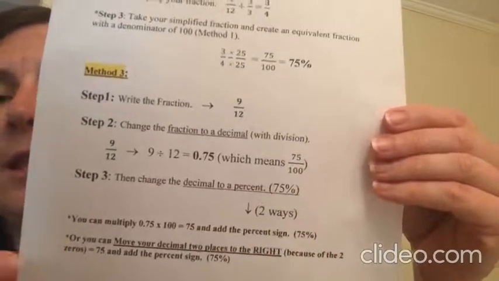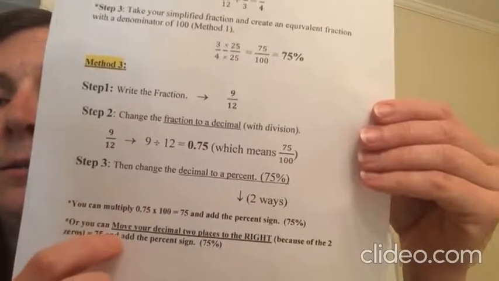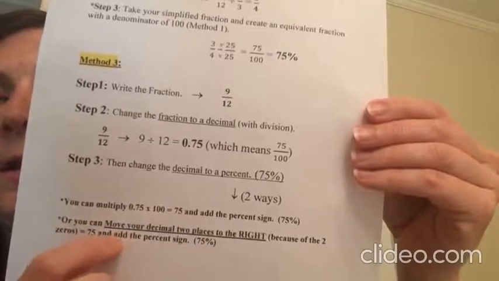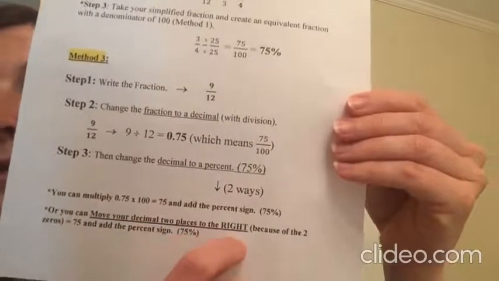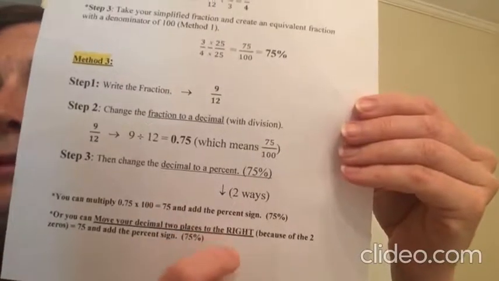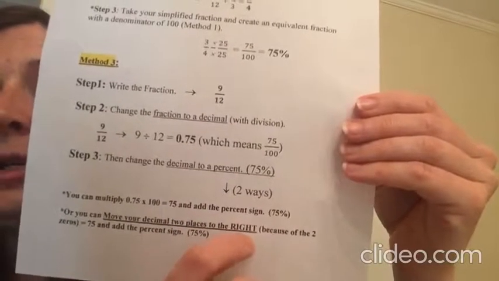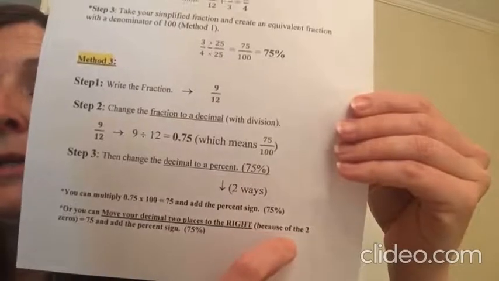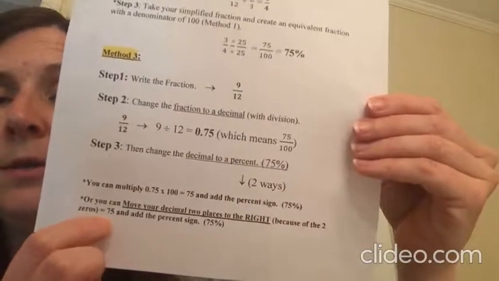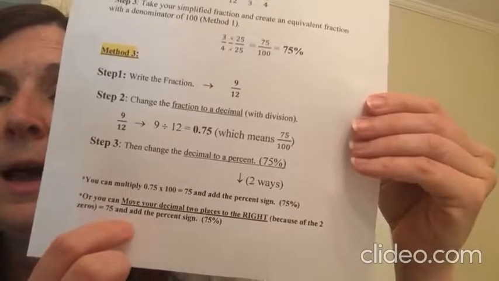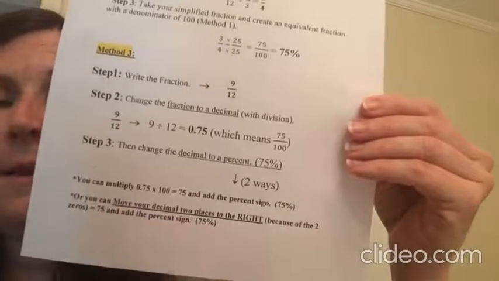Or if you want to think about moving your decimal place, you can move your decimal 2 places to the right to change from a decimal to a percentage. So because of the 2 zeros in the 100, so 75, add the percent sign. 75%.